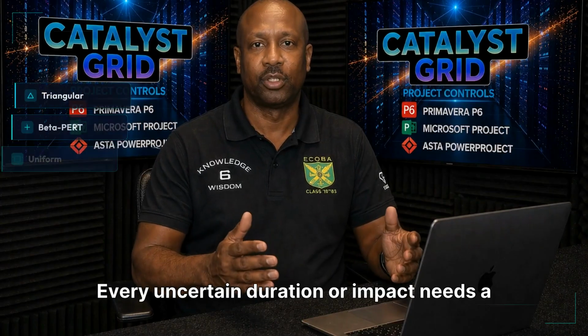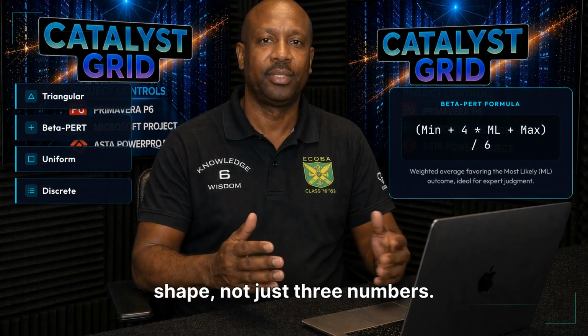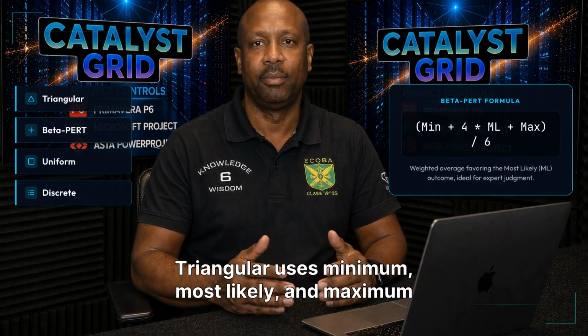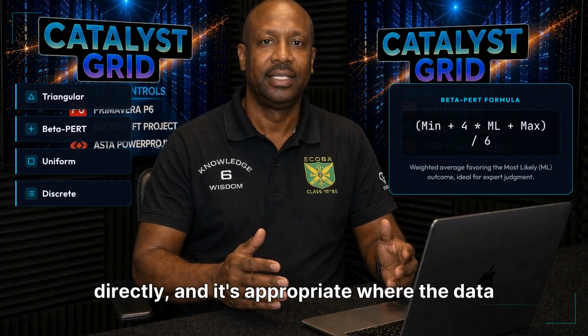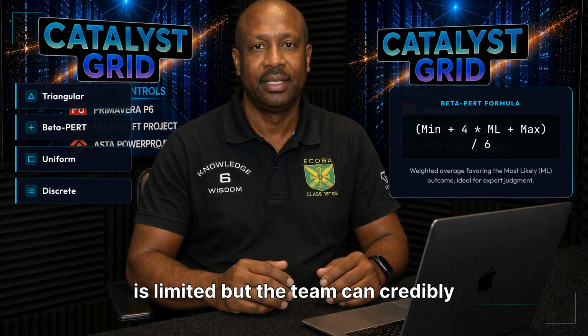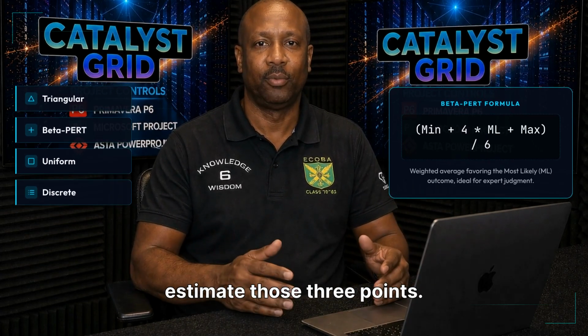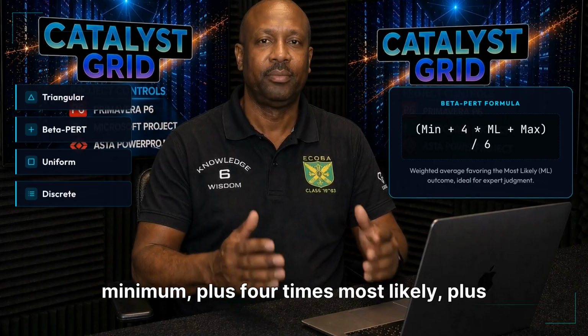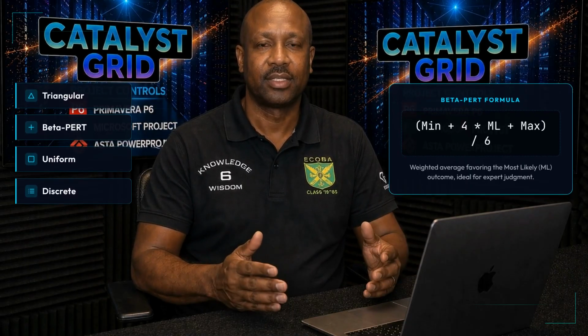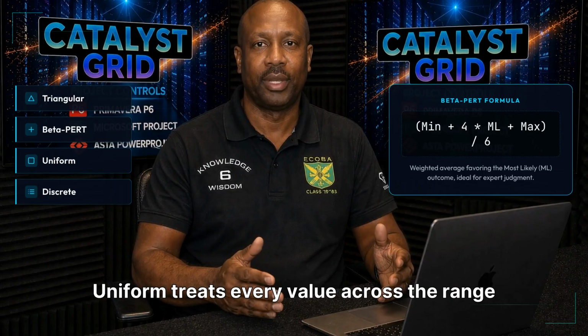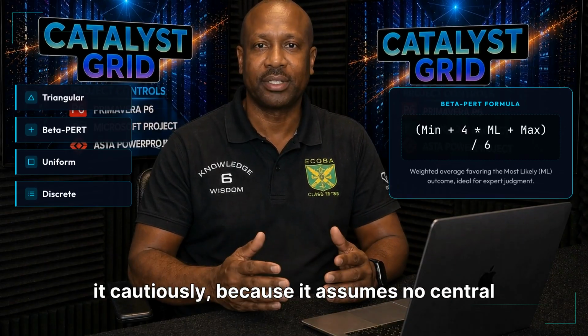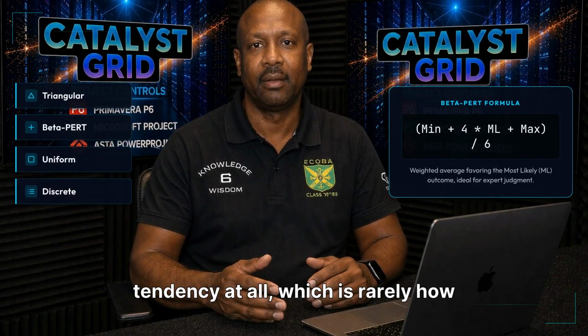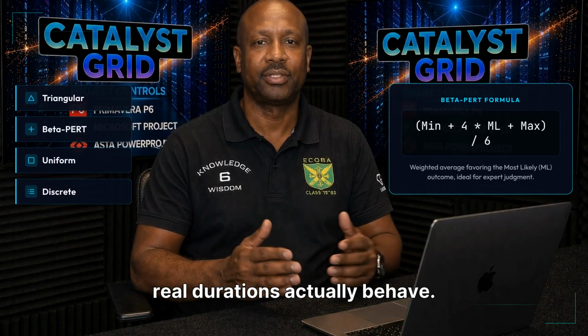Every uncertain duration or impact needs a shape, not just 3 numbers. Triangular uses minimum, most likely, and maximum directly, and it's appropriate where the data is limited but the team can credibly estimate those 3 points. Beta PERT uses the same 3 inputs but weights the outcome more heavily toward the most likely value. The familiar formula is minimum plus 4 times most likely plus maximum, all divided by 6. Uniform treats every value across the range as equally likely, and you should use it cautiously because it assumes no central tendency at all, which is rarely how real durations actually behave.